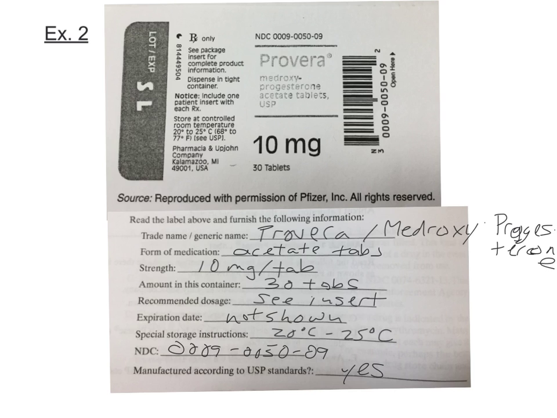So again, with labels, you're just trying to look for those indicators, such as an address or temperature for storage instructions, things like that. Not every label is the same. It's just about recognizing the different indicators. If you have any questions, see your instructor.